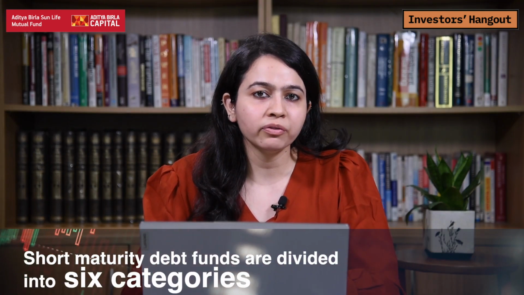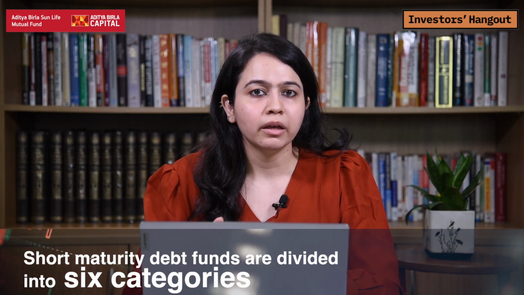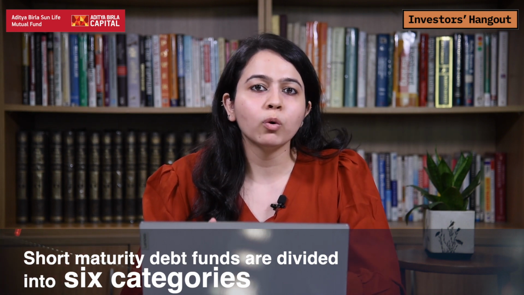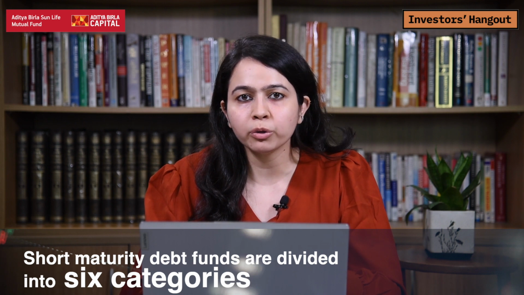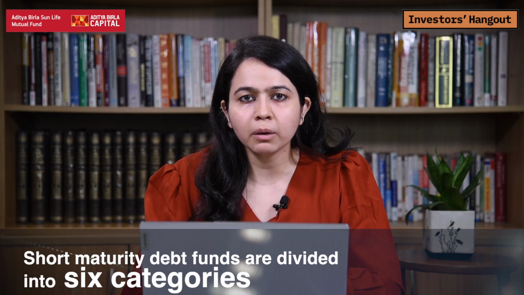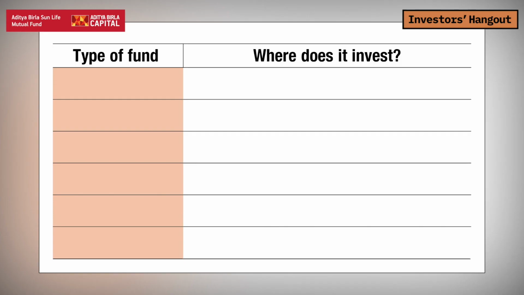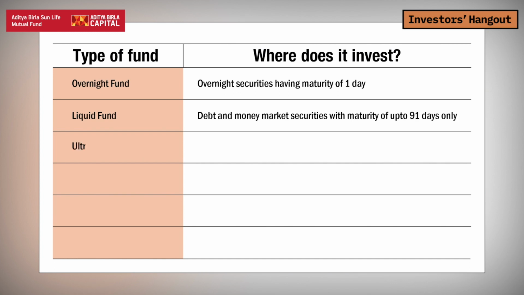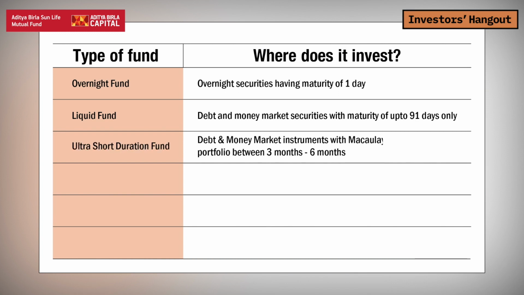Now we have 6 kinds of official categories in the shorter maturity end. We have overnight, liquid, ultra short, low duration, money market, and short duration funds. To explain a bit about all of them, let's start with overnight. As the name suggests, it invests in securities with maturity of up to 1 day. For liquid funds, it's maturity of up to 3 months. For ultra short duration, while they can invest across the debt instrument spectrum, they have to maintain an overall portfolio duration of 3 to 6 months.